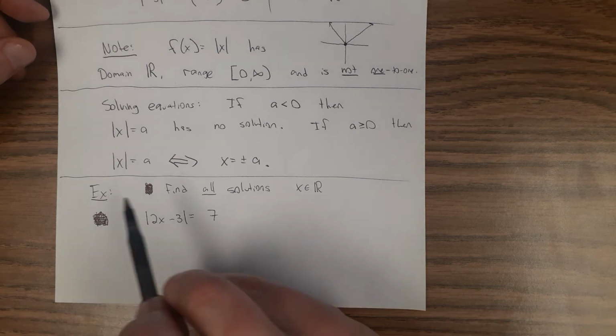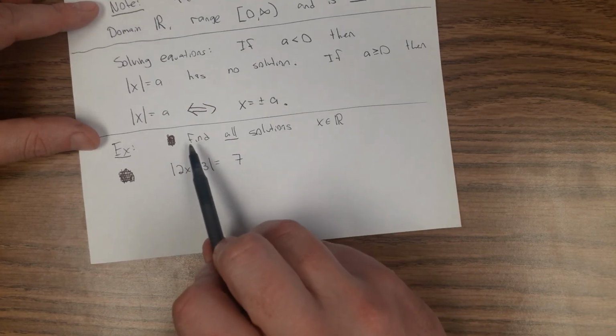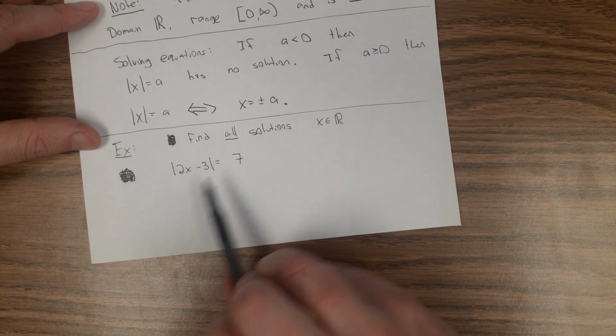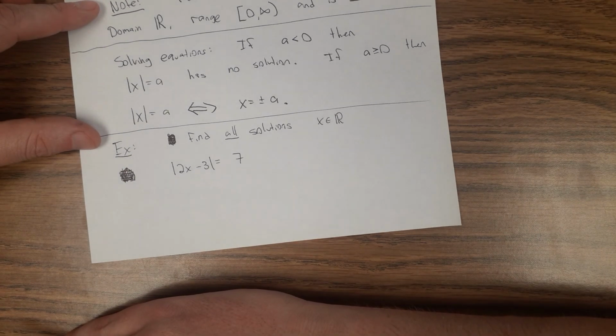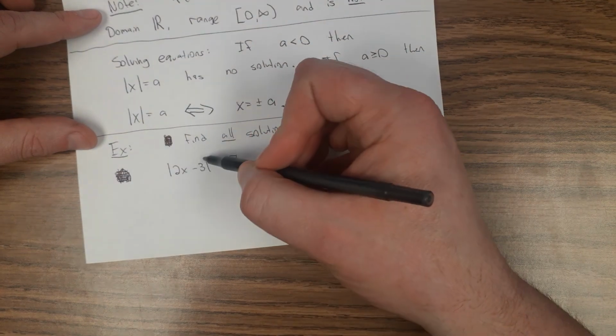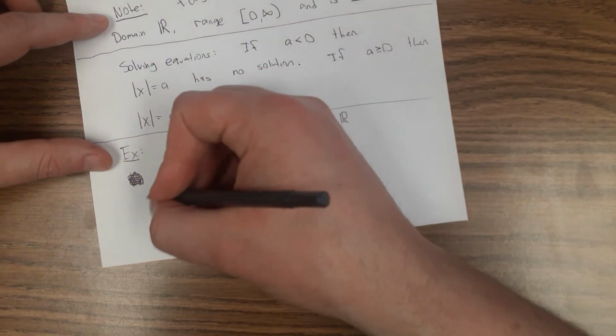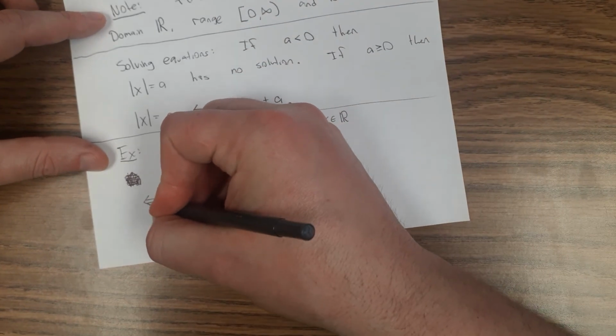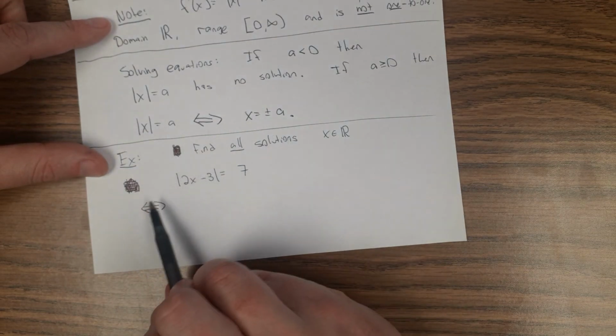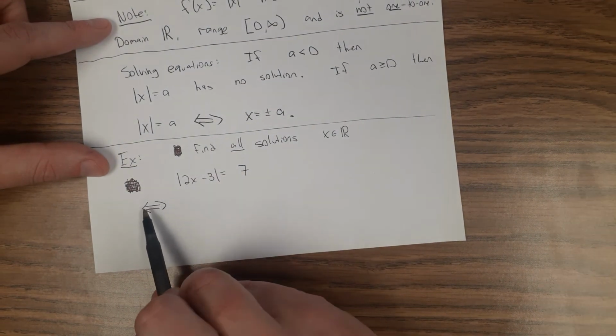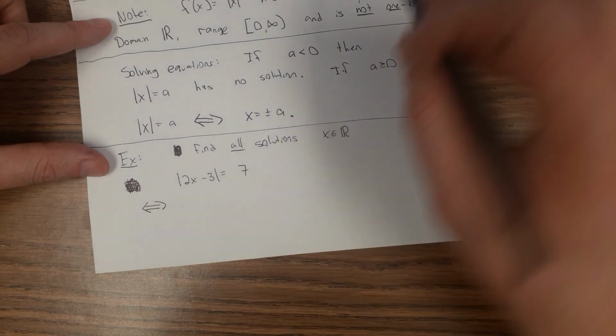So real quick, let's do an example. Find all solutions to this equation. So the first thing I would like to do is get rid of the absolute values. And I know that it's a bi-directional step. It's a double-sided arrow.